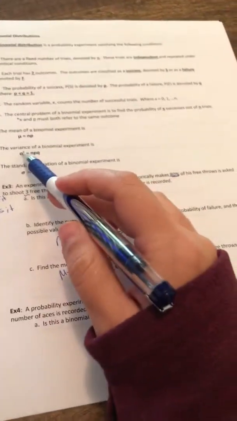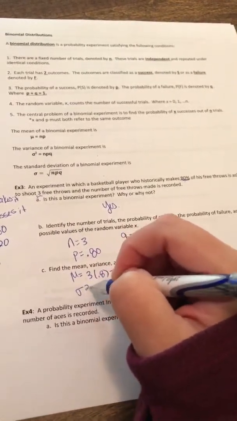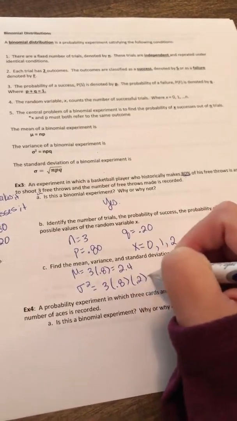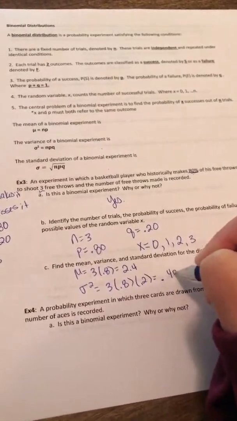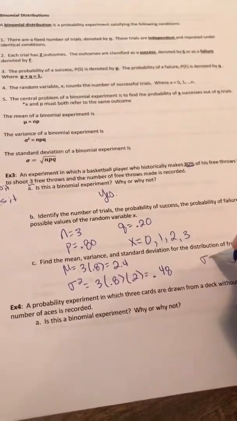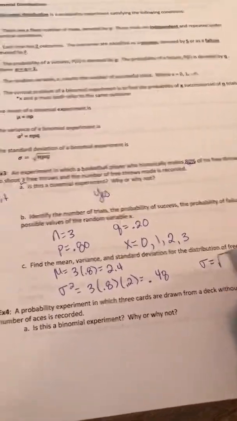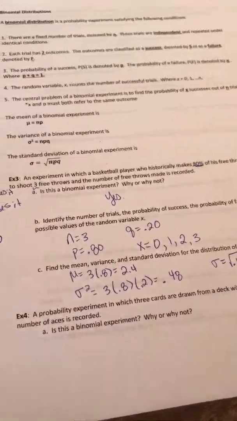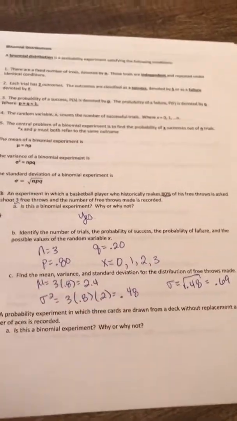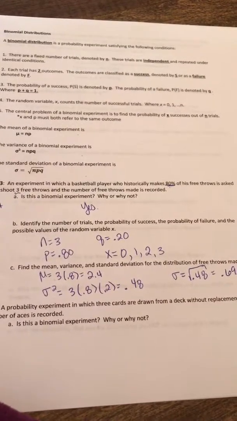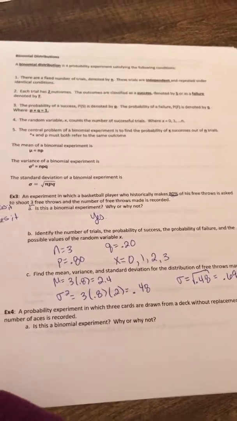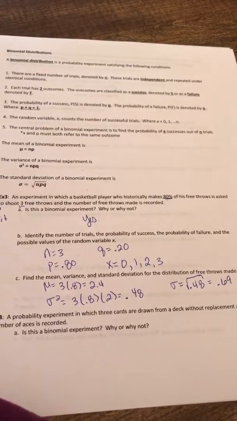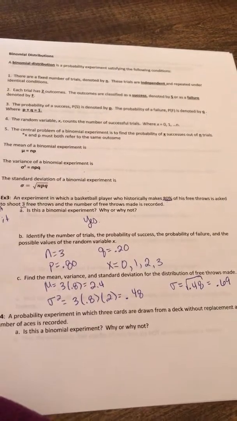Our variance, I'm going to do it next just because that's the way the order goes, is N times P times Q. So 3 times 0.8 times 0.2 is 0.48. And the standard deviation is the square root of that. So the square root of 0.48 is 0.69. So that's using the binomial distribution and using those formulas. So we're also going to calculate probabilities for those on the next page.